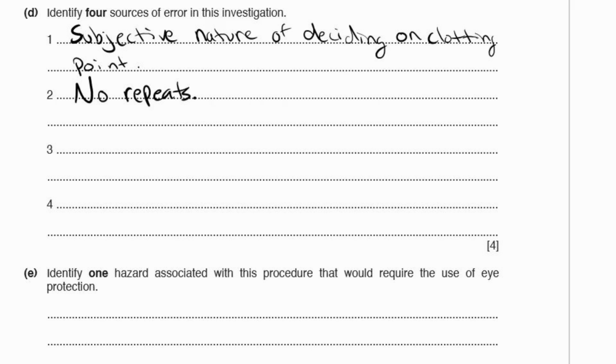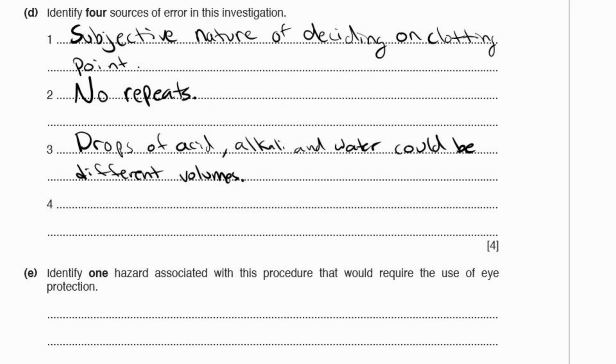Another thing was that they used dropping pipettes, and dropping pipettes are pretty good. You can be quite precise with them, but it depends on how precise you're trying to be, because dropping pipettes, sometimes the drops are bigger than other times. Okay, so that can make a big difference. You could say the drops of the acid or the drops of the water or the drops of the alkali could be different volumes. Okay, so the drops of the acid, the alkali, and the water could be different volumes, and that could make a big difference if you're trying to use the same concentrations, but you have more acid than you do alkali. It's not a fair test.